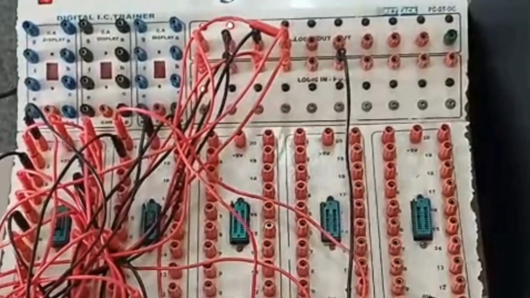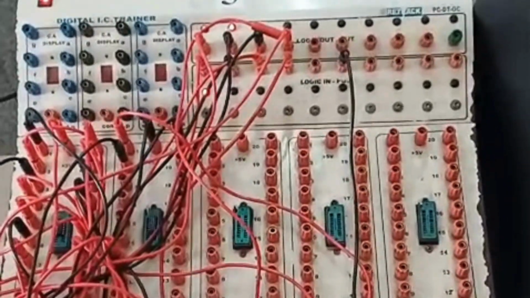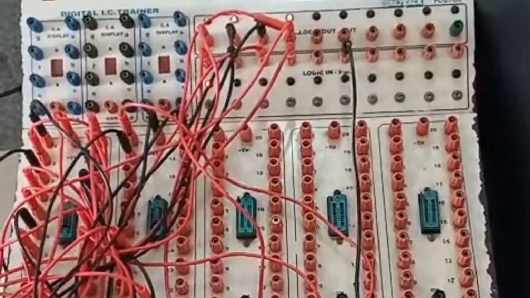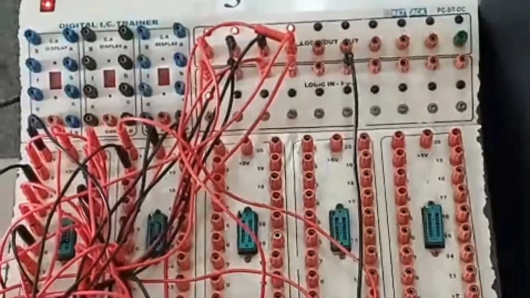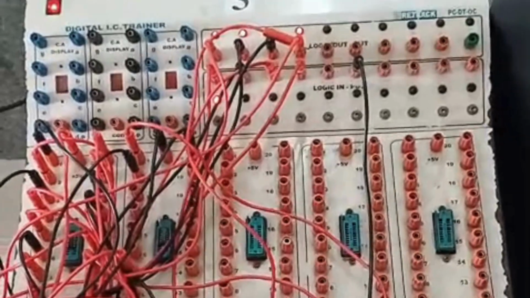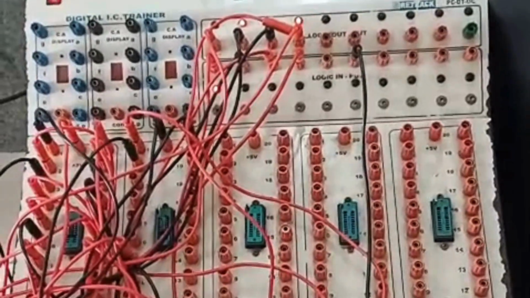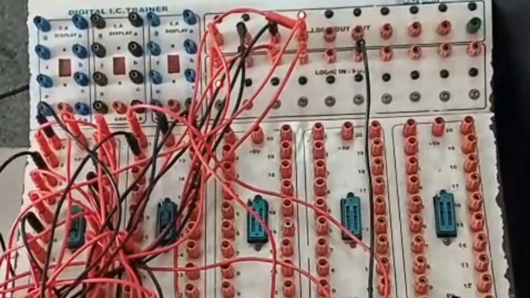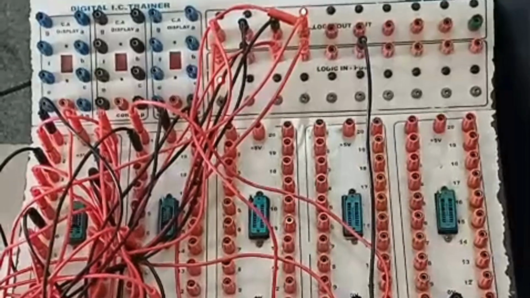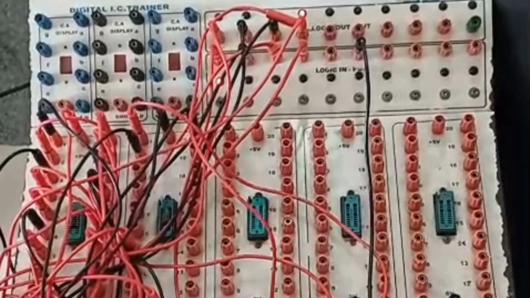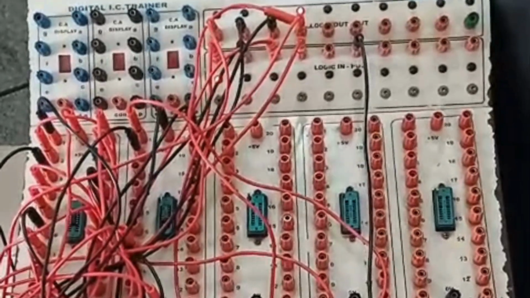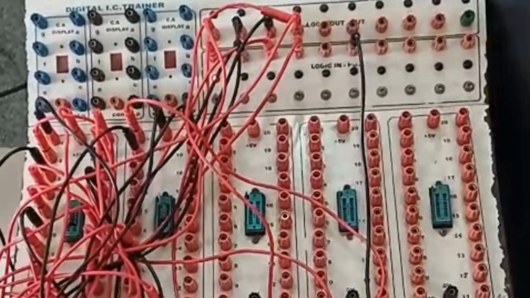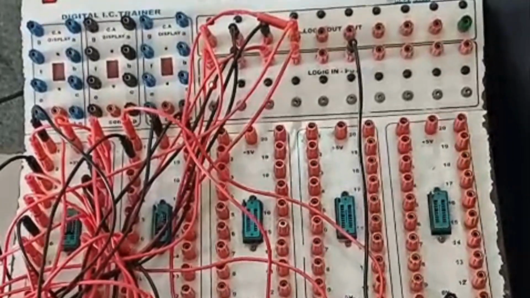Third clock pulse, 1110. This is the third state. Fourth clock pulse, the state is 1111. For the fifth clock pulse, it is 0111. For the next clock pulse, 0011. Next clock pulse, for the seventh clock pulse, it is 0001. For the eighth clock pulse, we get the value 0000.